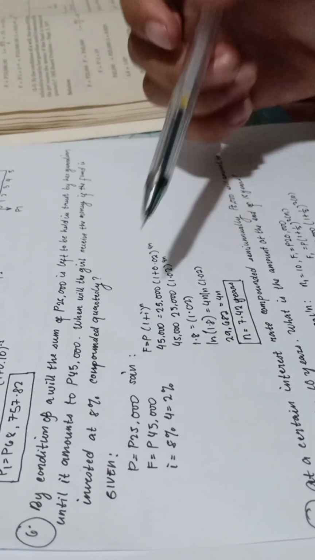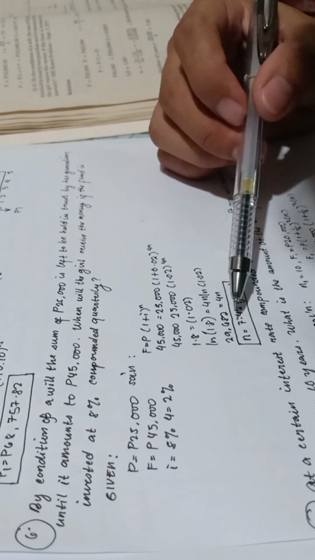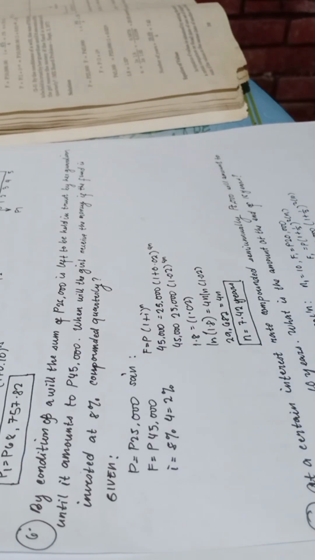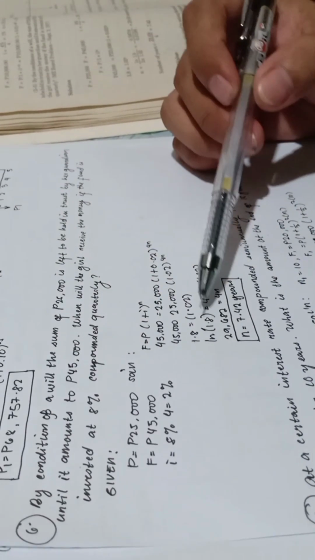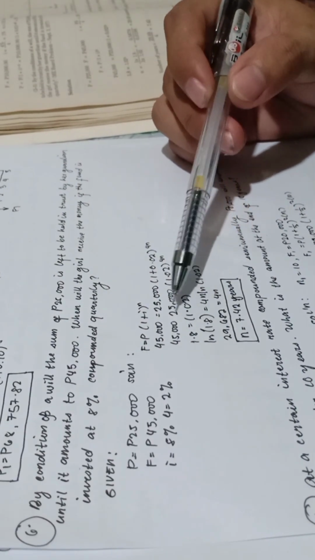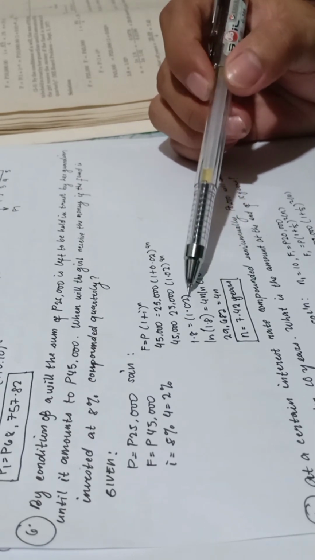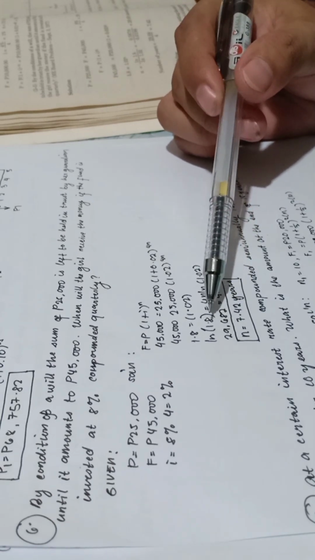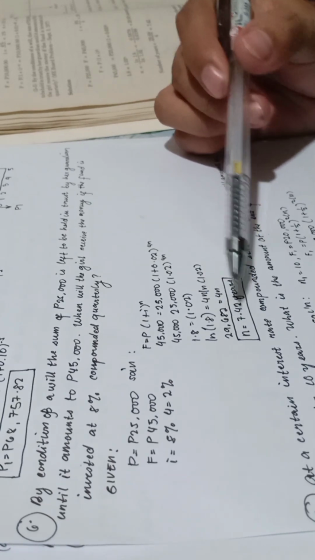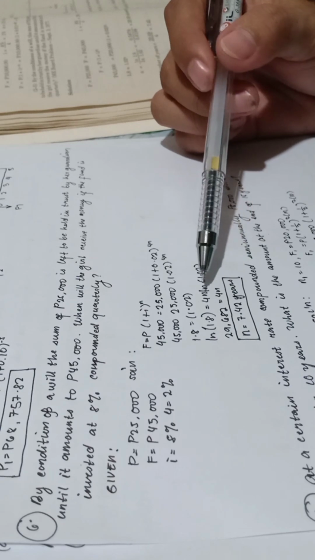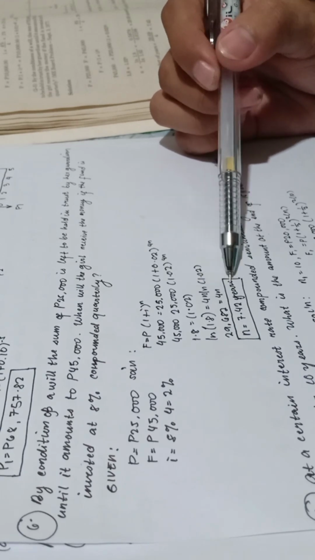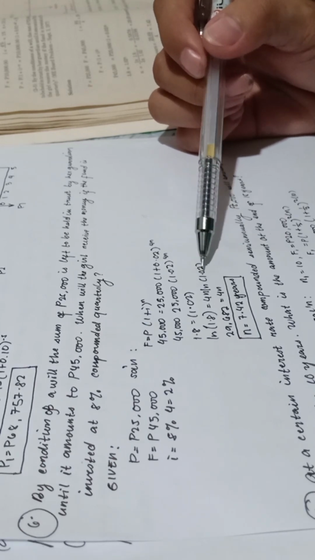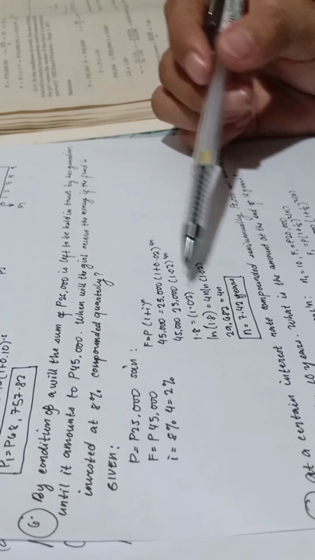So here, 1.8 is equal to the quantity of 1.02 to the power of 4n. Then taking the log of 1.8 is equal to 4n times the log of 1.02. So you have to calculate that one.